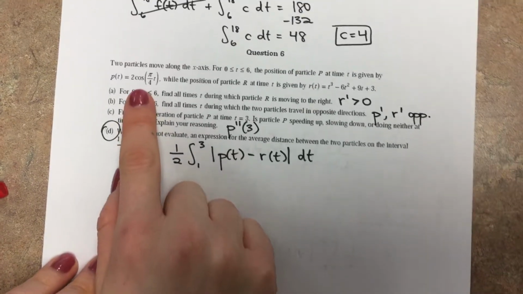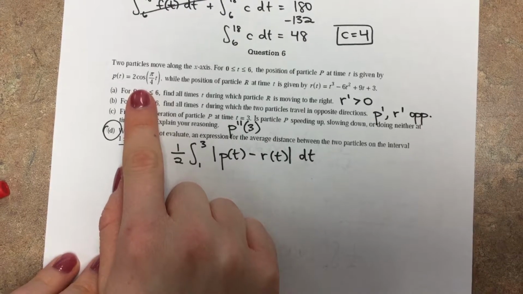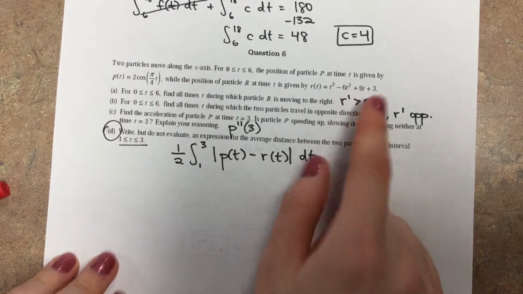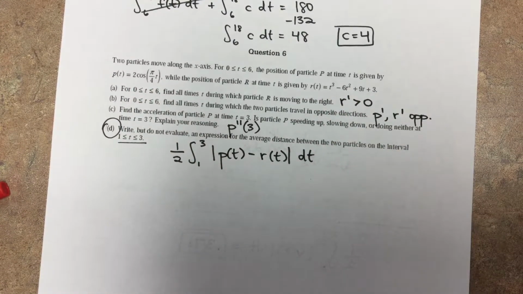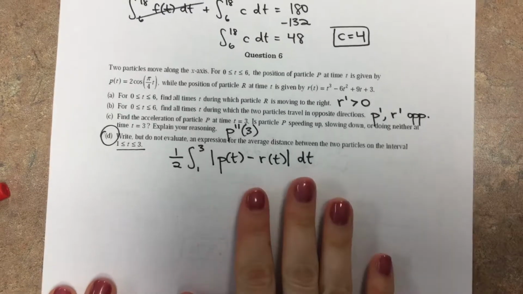Because we'd have to take the antiderivative of this, which involves a little chain rule, minus this, which is 4 different power rules, and it's an absolute value, so you'd have to set it equal to 0 and find where the x-intercepts are, so you could split all the different pieces up. So it could be done, but it would be horrible. All right, questions on this one?